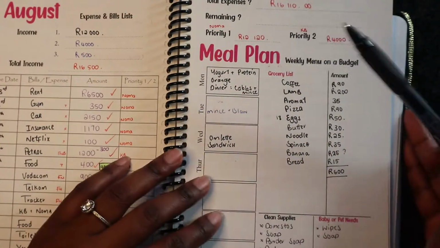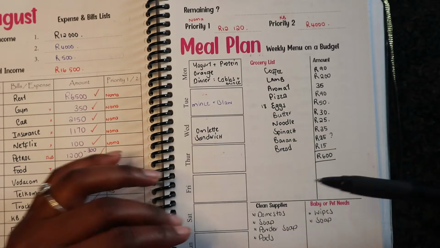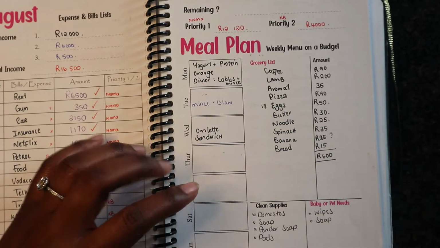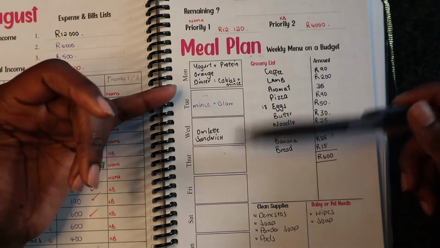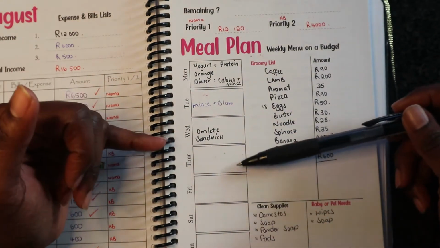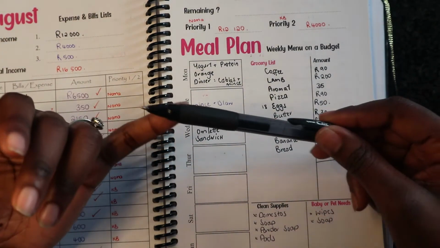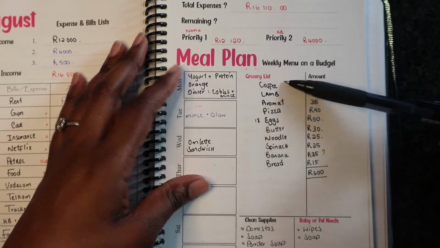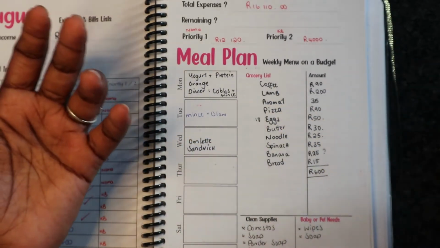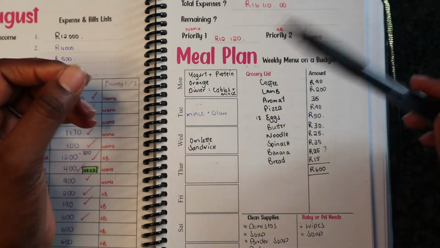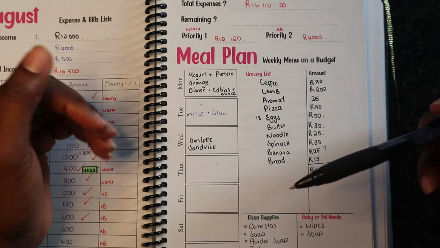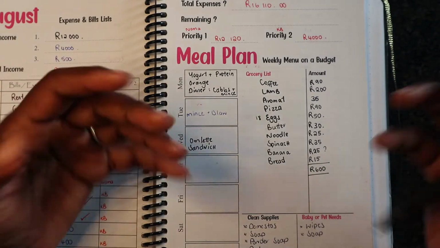Now there's also a meal plan here, just so you know how much you need to spend on groceries. What I like to do with the meal plan is plan for dinner, just because we don't really eat breakfast, we only have coffee. So obviously there is a coffee there, and we buy really expensive coffee, just because we love coffee in this house. And also with lunch, we don't really have a proper lunch.